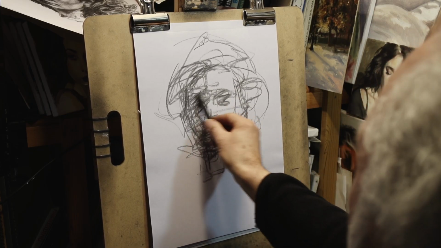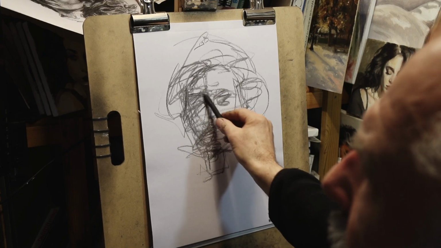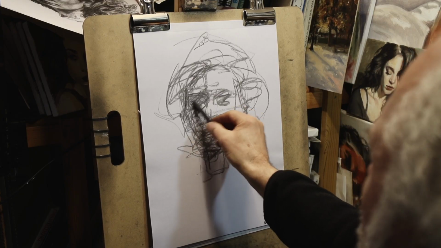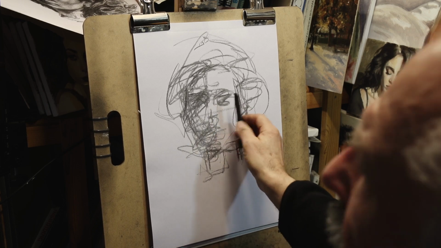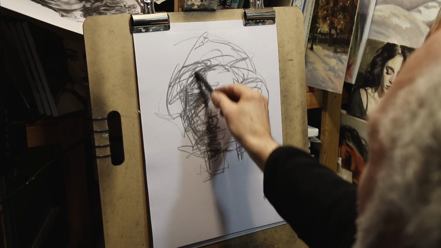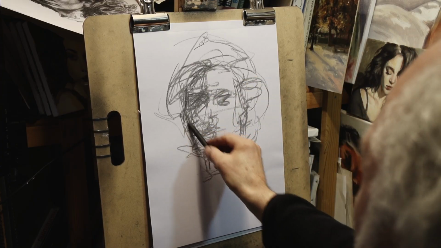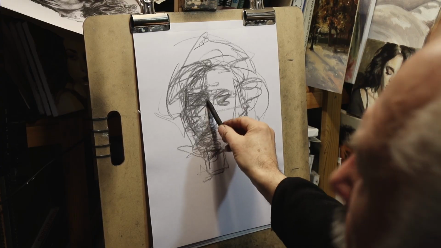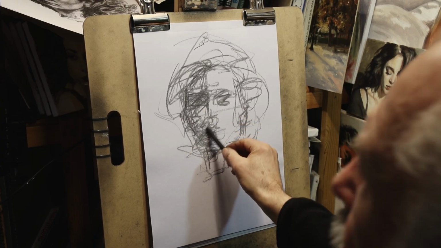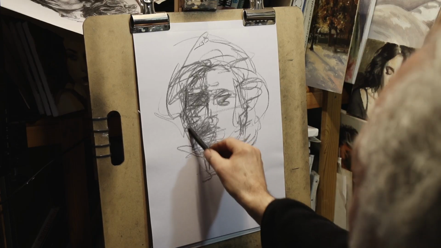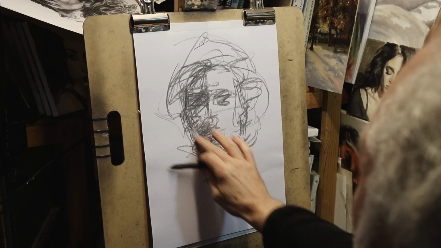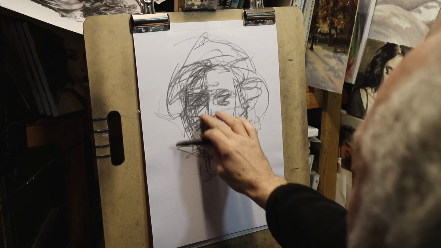It's never the same twice with doing it this way, which is a problem, I think, for a lot of people. It's never the same twice with this process. It's always down to the subject as to how I respond to it.